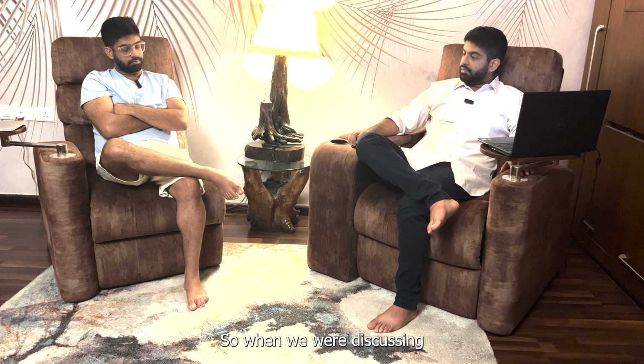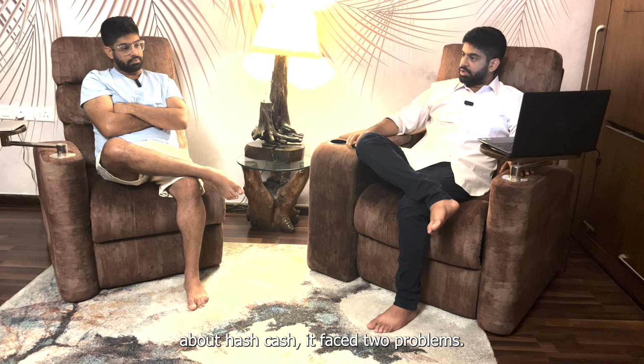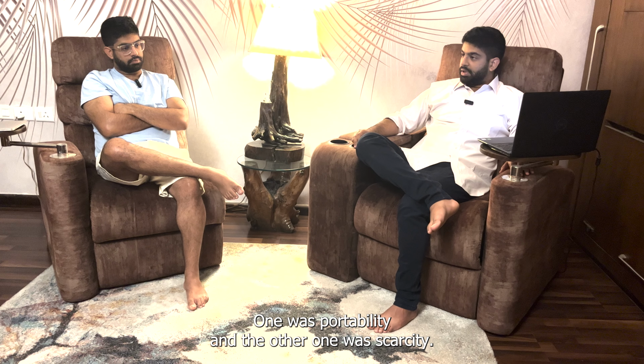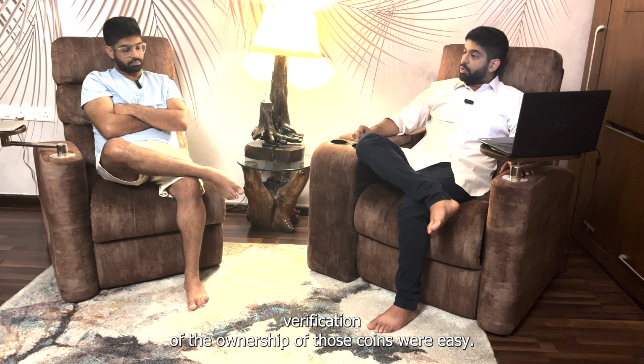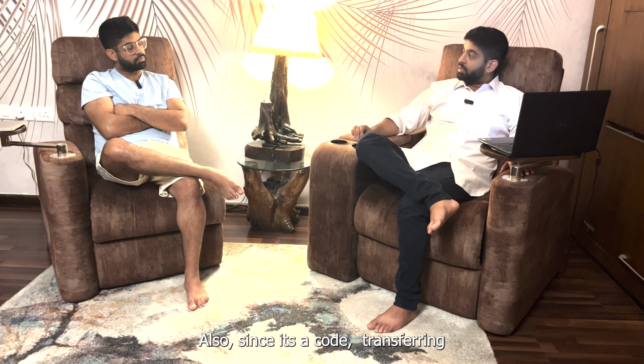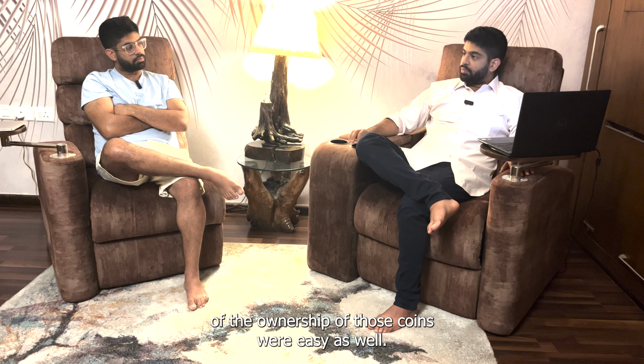So, when we were discussing Hashcash, it faced two problems. One was portability, and the other was scarcity. Since everything was written in the public ledger, verification of the ownership of those coins was easy. Also, since it's code, transferring the ownership of those coins was easy as well.